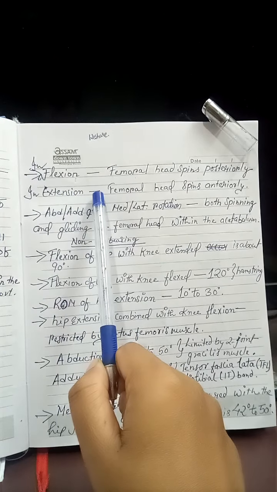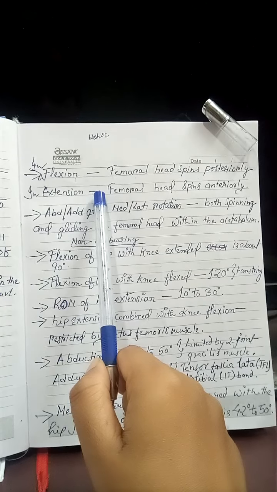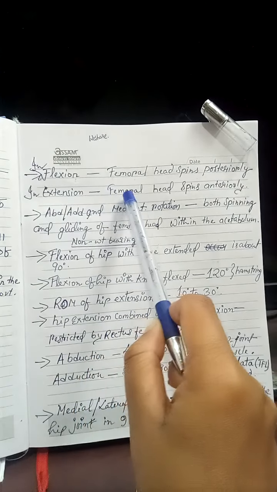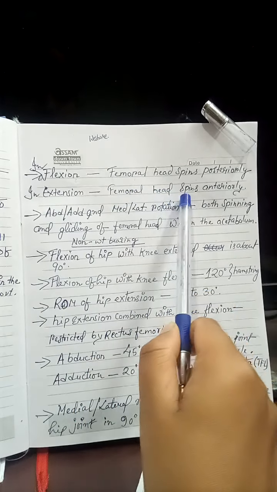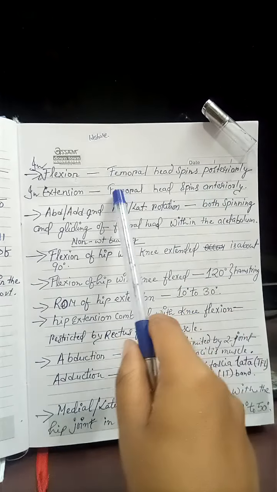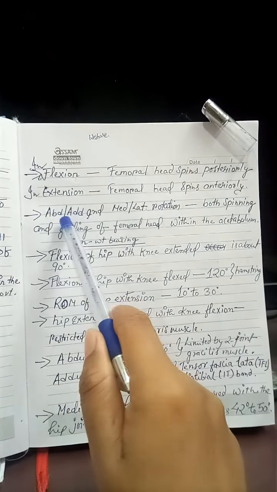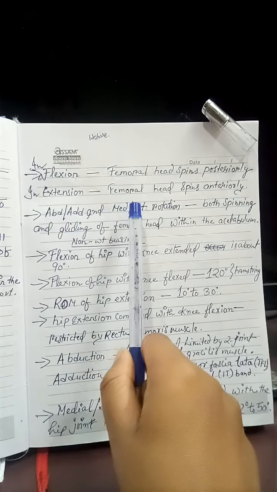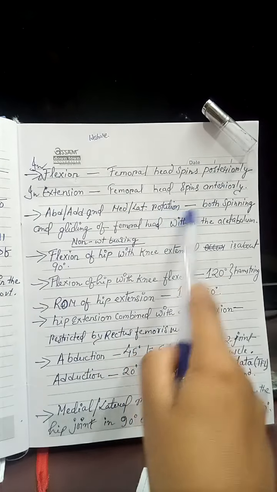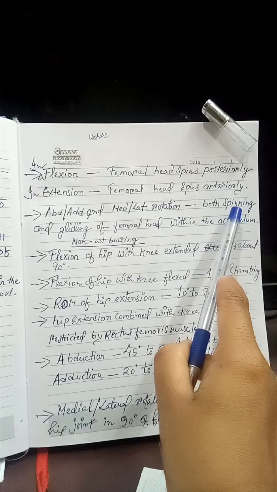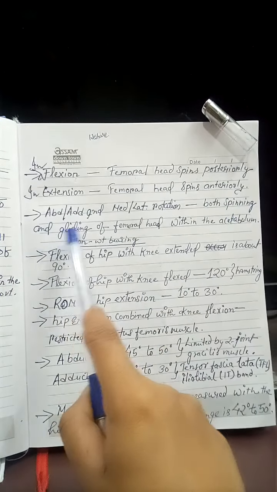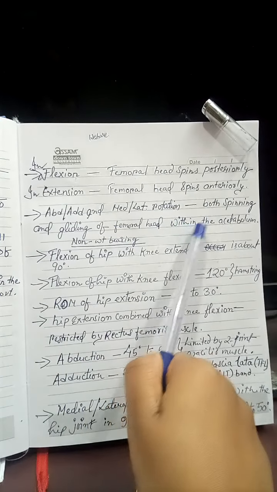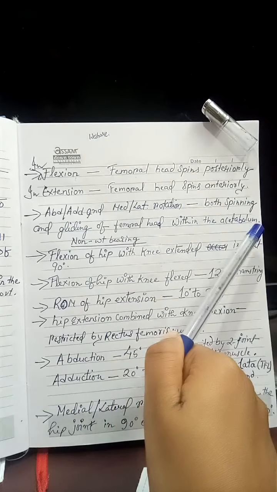When the person tries to extend his hip joint, at that time the femoral head spins anteriorly. And in abduction and adduction and medial and lateral rotation, both spinning and gliding of the femoral head within the acetabulum are needed.